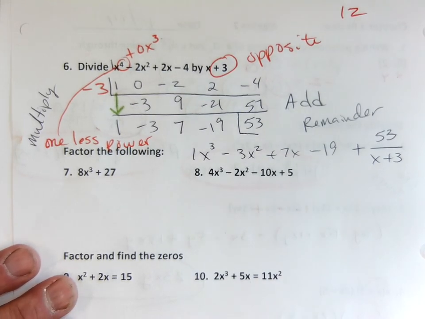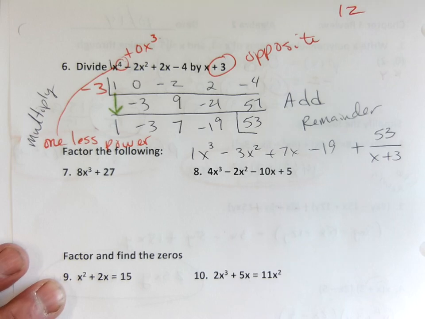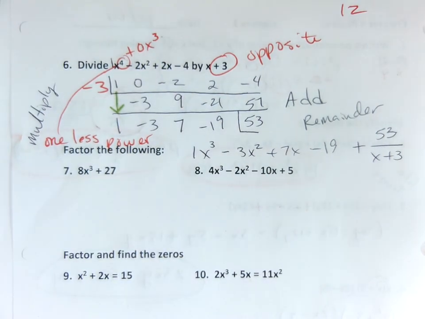Okay, number 7. Am I going too fast? So 7. Look up on the whiteboard. Look up on the whiteboard. And it's right.